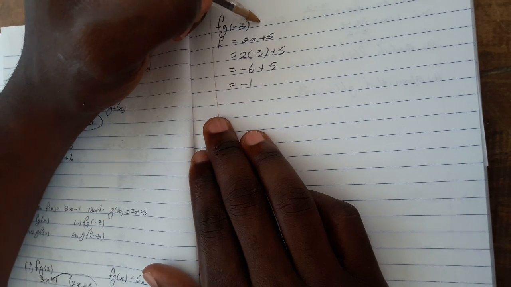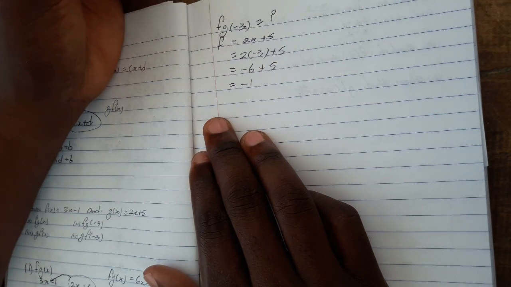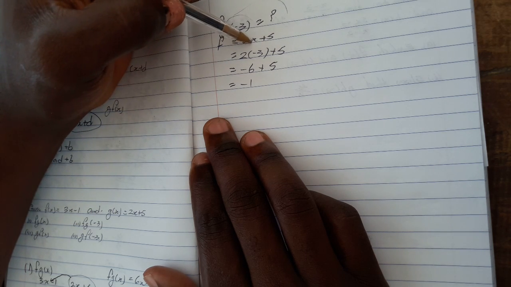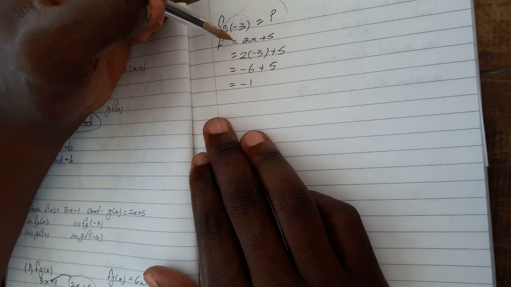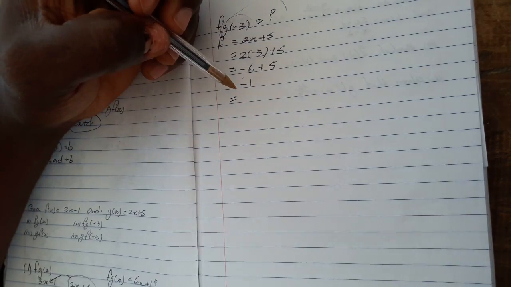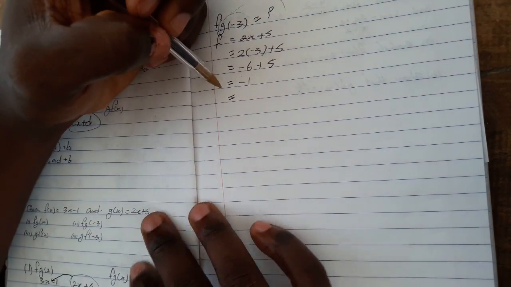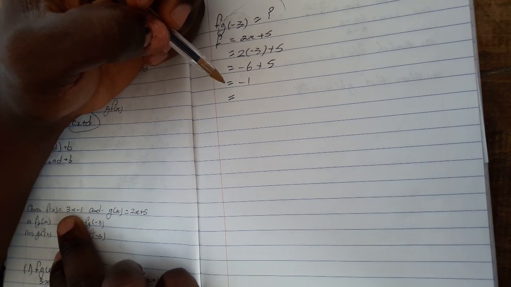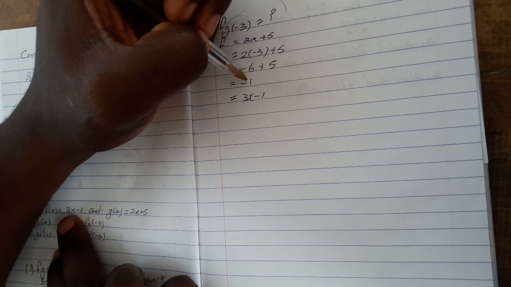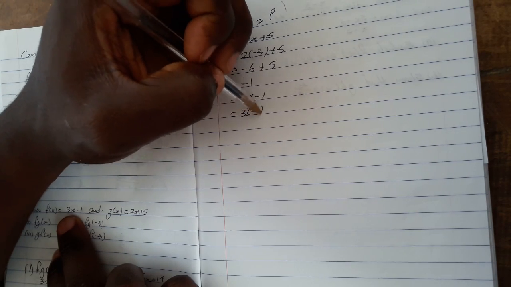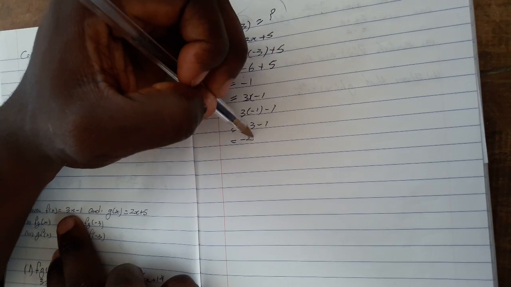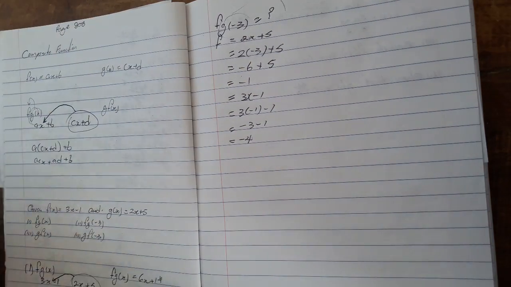Right. Now, f of x, this is the g of x. So let's say we put an equal sign there. Let's say we took the g of minus 3 over the equal sign, and we got this here. Now the answer we got for g of minus 3 is minus 1. Now we're putting it into f of x, which is 3x minus 1. But this answer is minus 1. So it's 3 times minus 1 minus 1, which is minus 3 minus 1, which is minus 4. So we get the same answer.